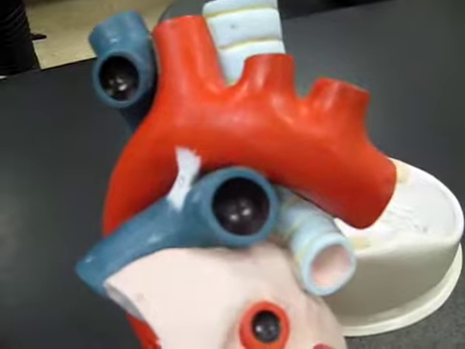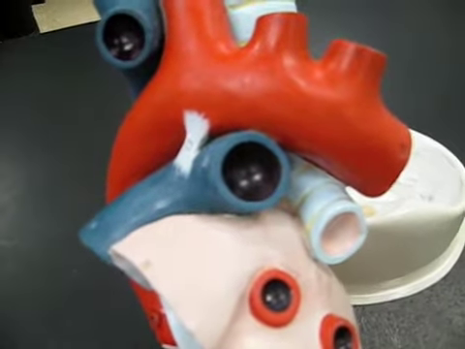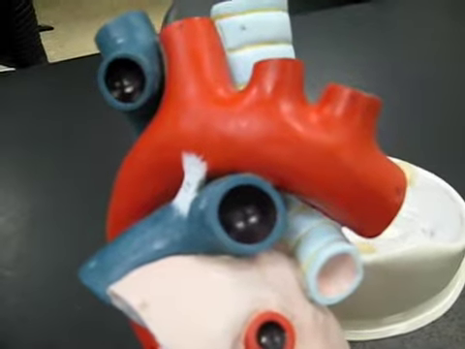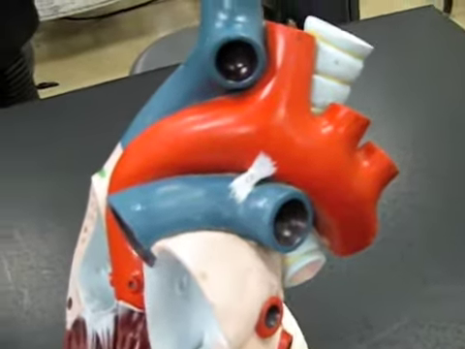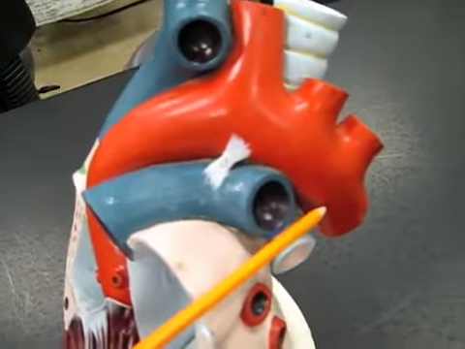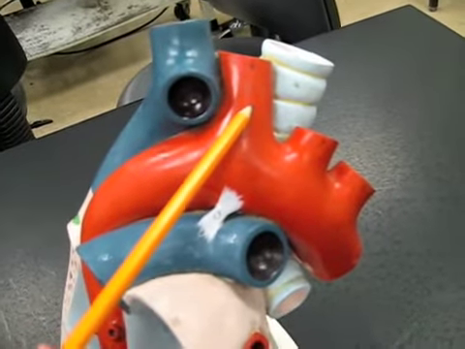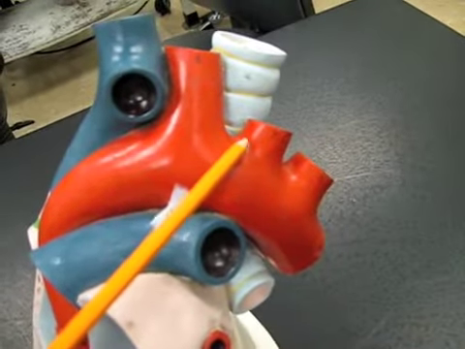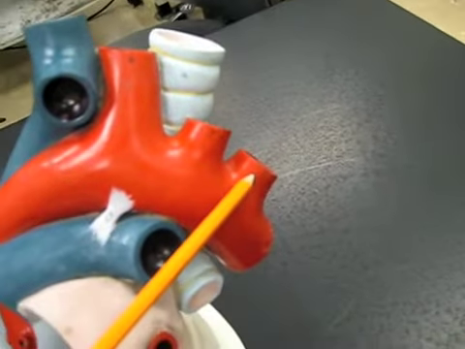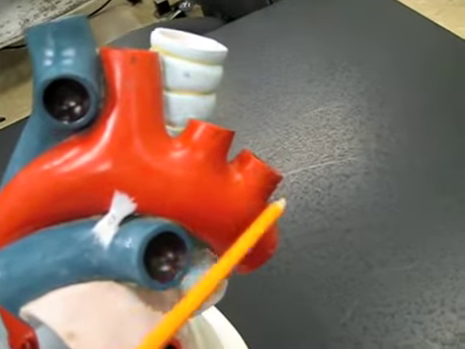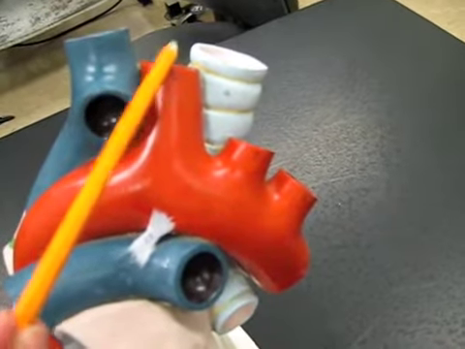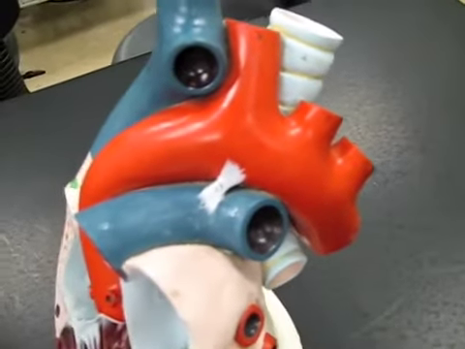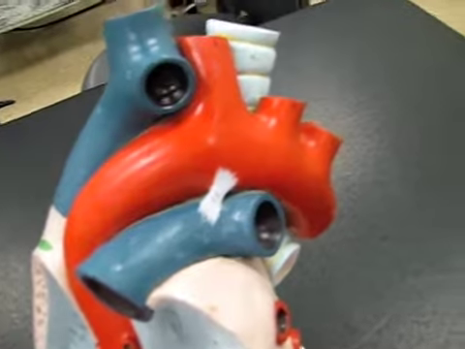And right here we have the aortic arch, which is the large red vessel, and below that is the left pulmonary artery. Now the aortic arch has three branches coming off the top. The first one is the brachiocephalic trunk. The middle one is the left common carotid, and the third one is the left subclavian artery. The brachiocephalic trunk then branches into the right common carotid, which goes into the head, and the right subclavian. Subclavians go under the clavicle and into the arms.